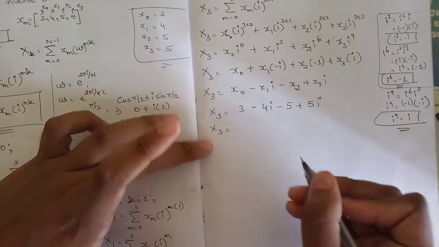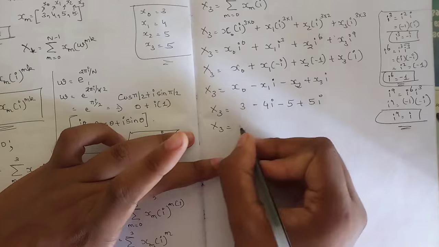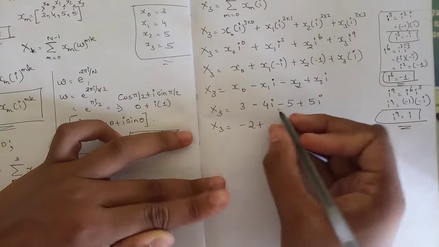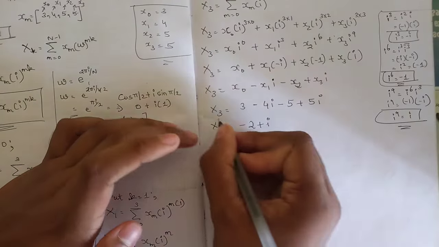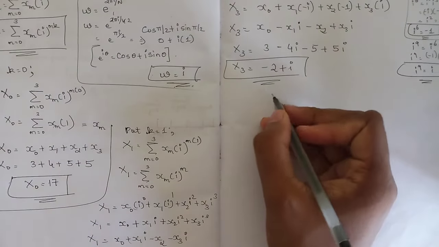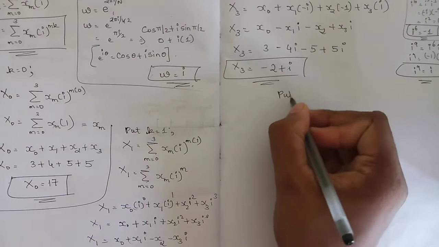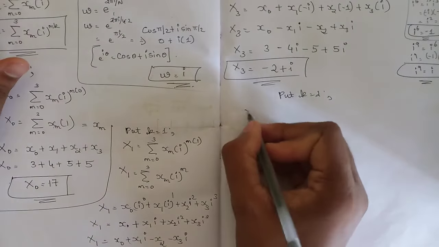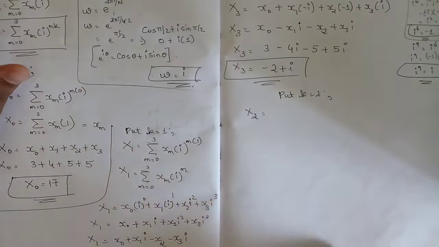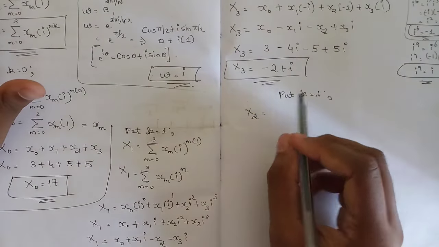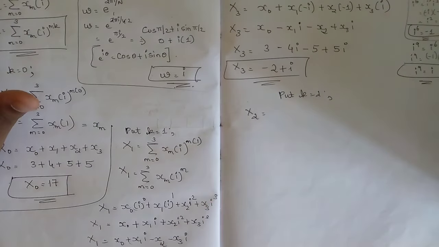So x3 which we are getting here is 3 minus 5 is minus 2, minus 4 plus 5 is plus 1, so minus 2 plus i. So here we got the values for x3. Now we are left with putting k equal to 2. We didn't find the value for x2. Actually first we needed to find this, after that this, so I skipped that, so I'm doing it again.